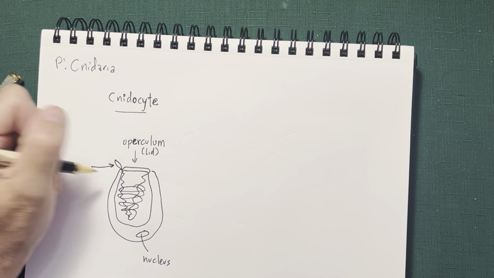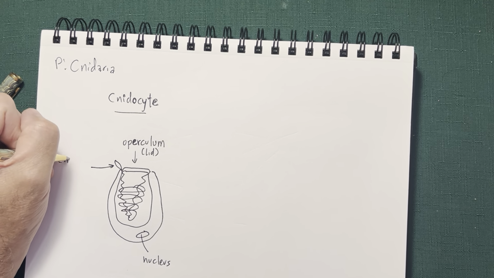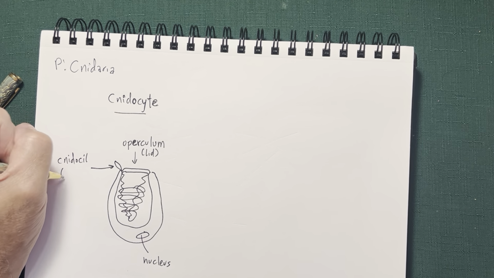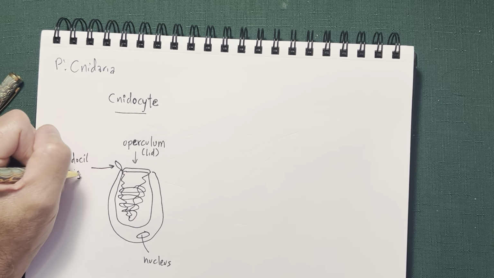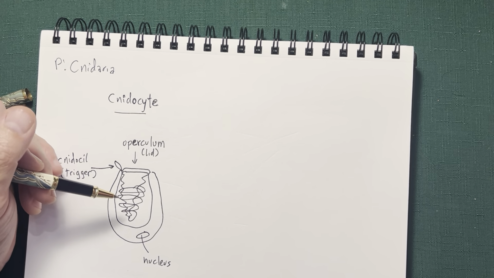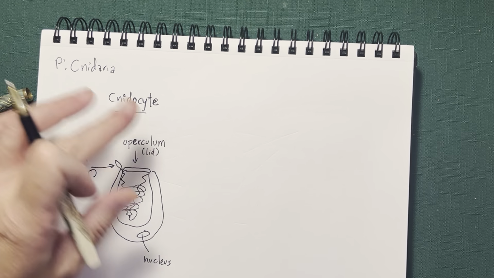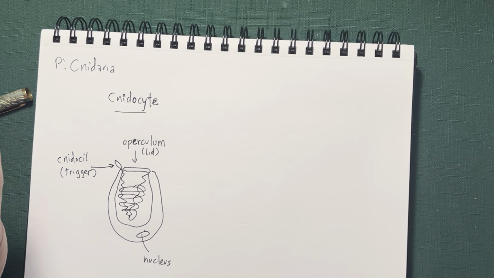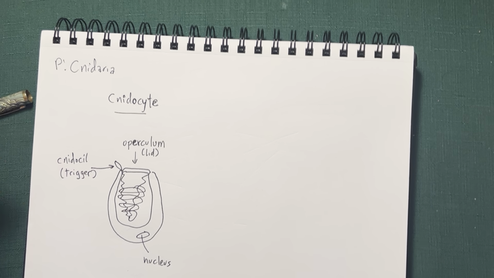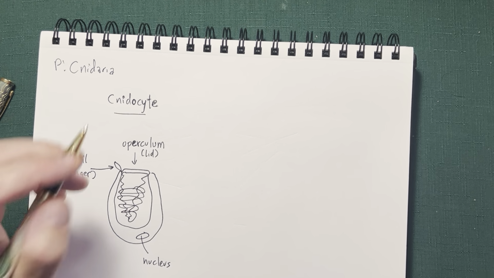This little structure here is called a cnidocyl. And the cnidocyl is the trigger which causes this cnidocyte to actually fire and do the action of stinging. So this is kind of like the ready to sting cnidocyte.